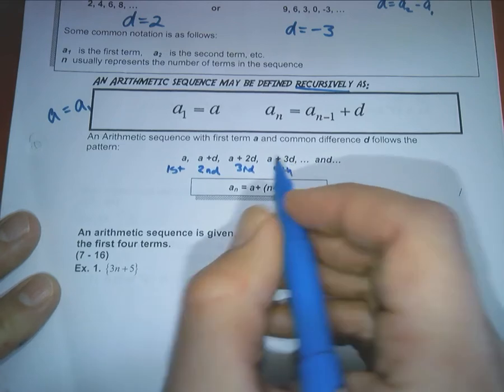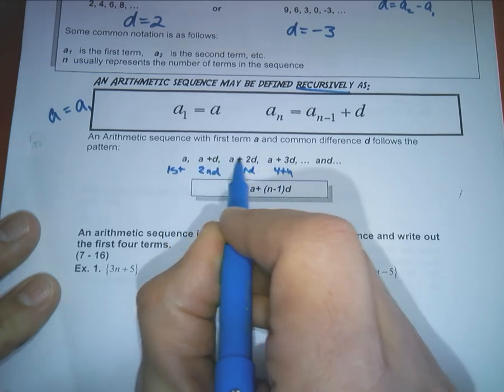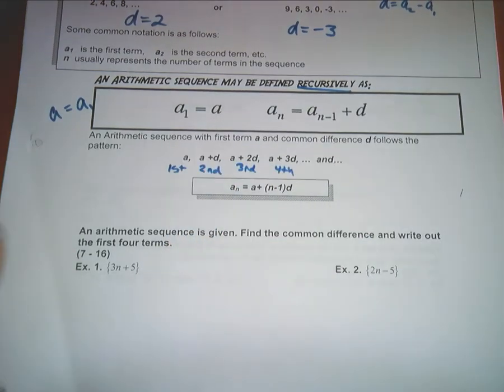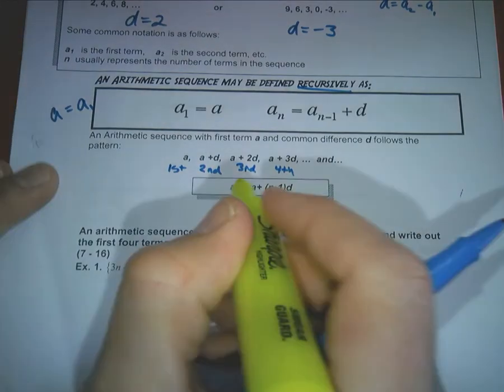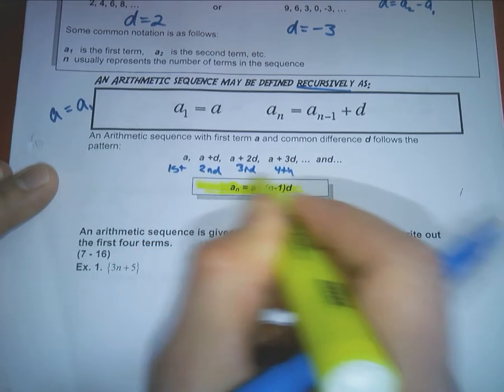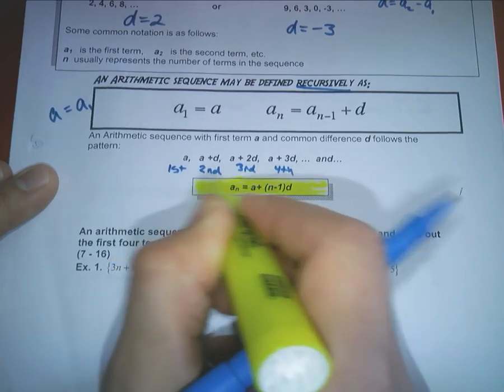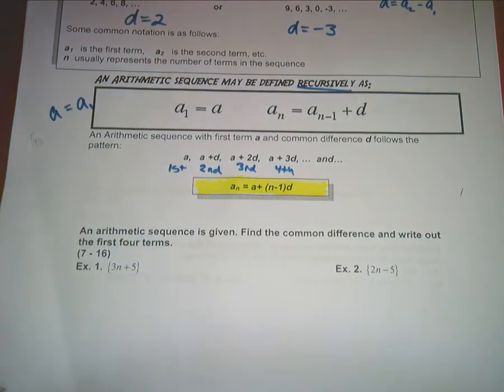So what you notice is that for each term, the number in front of D is always 1 less than what term it is. So the formula that they derived and they came up with was A sub n equals A, your first term, plus n minus 1 times D. Okay, so it's always 1 less than what term you're at.